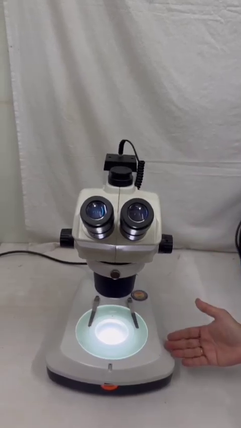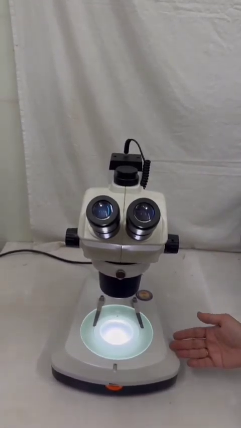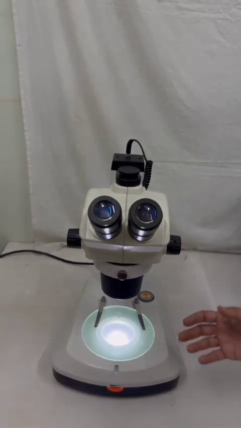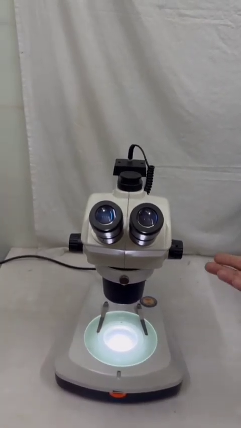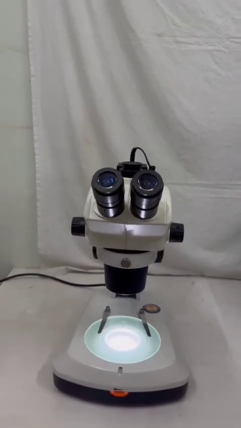This is the stereo microscope. This microscope works on low magnification and it gives us a 3D visualization of the specimen. So it is a very useful tool for research purposes. This was a normally used compound microscope.